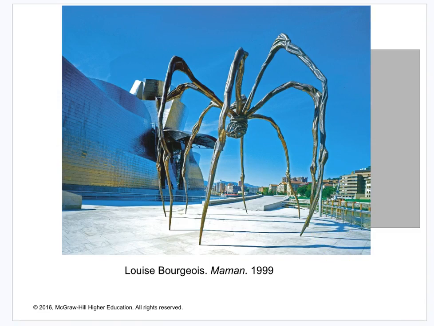The name of this one is Maman, which is actually French for mom. The artist Louise Bourgeois created this as a metaphor for her own mother. She sees her mother this way, but not as a scary thing necessarily, just as awesomely tall, protective, patient, skilled.